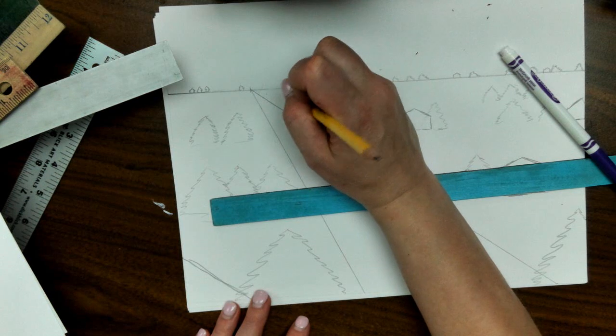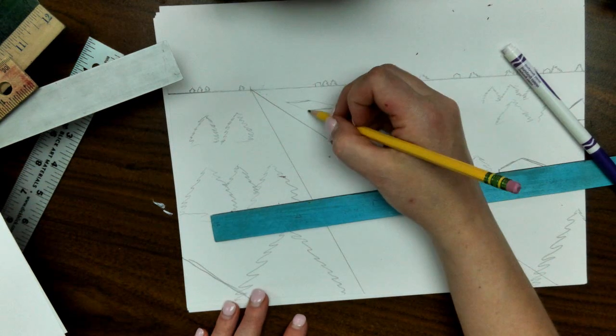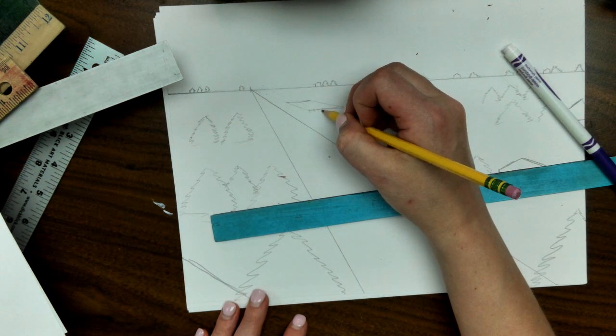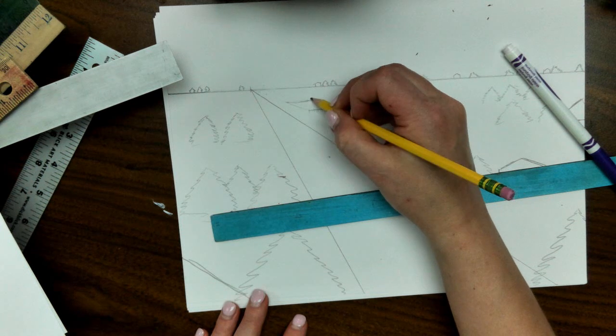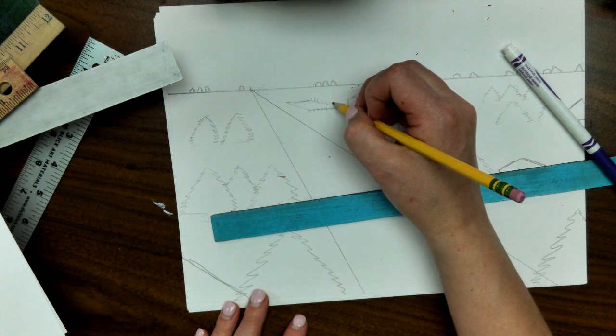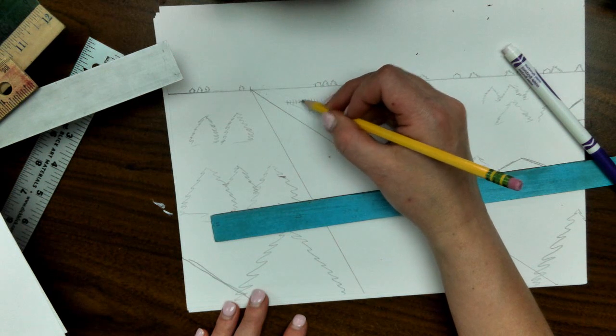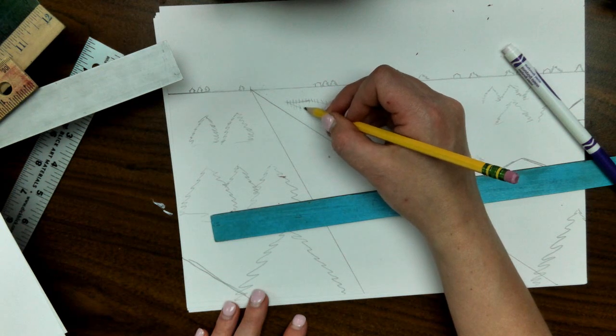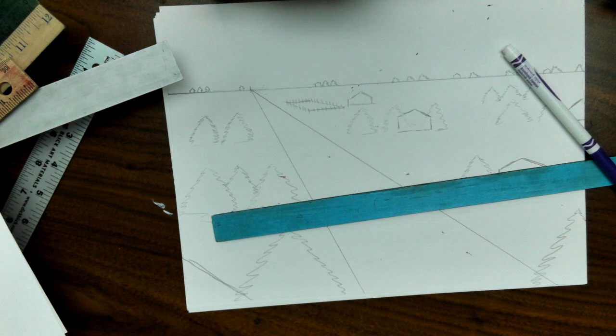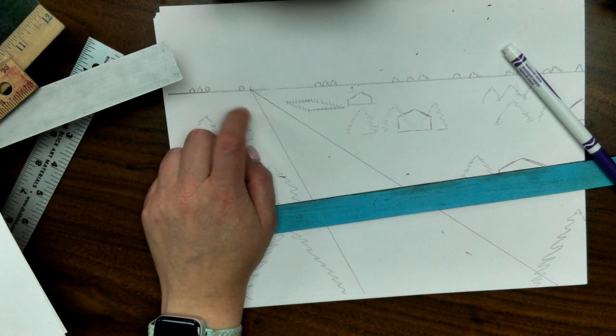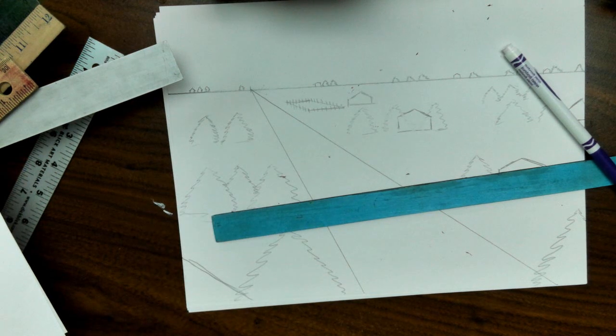So this fencing ends up about right there. I can make my little slats for my fence. Maybe that's where I keep the horses. And I'm in a cabin in the woods. Feels like a horse would be an appropriate thing. But everything has to be in perspective to that vanishing point.